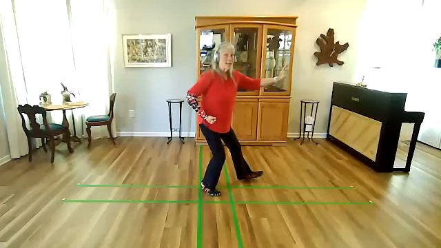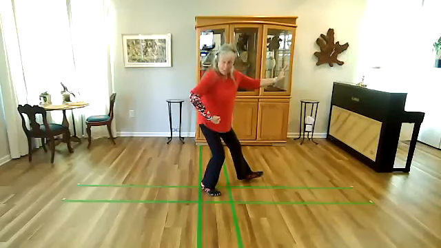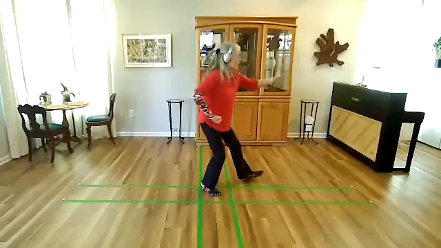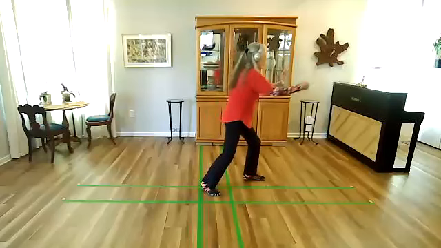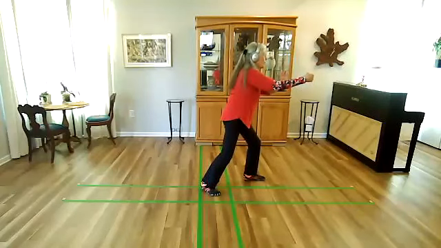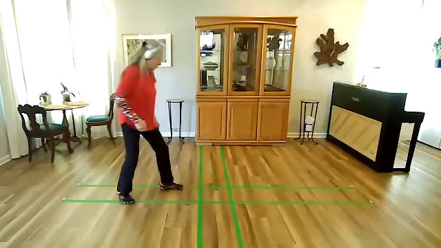Don't let this come like this. You've still got to have good body shape, right? You've got to keep open, be able to put like a very small lemon under your armpit as you move forward.